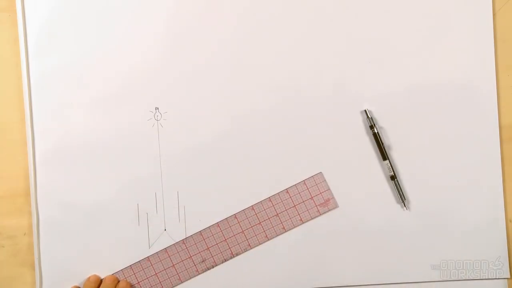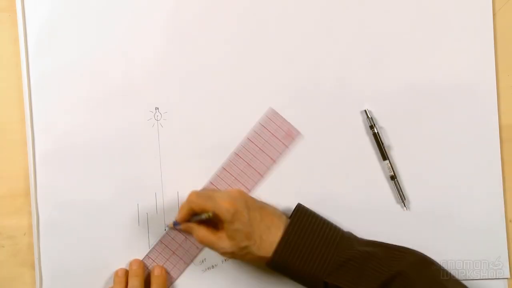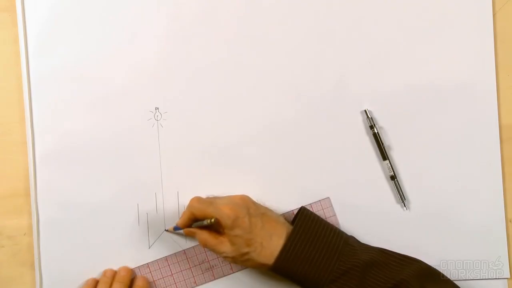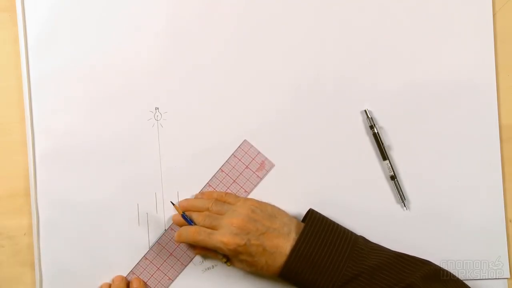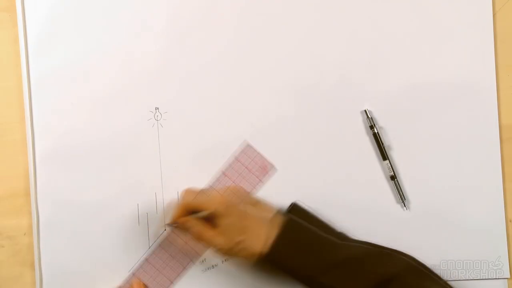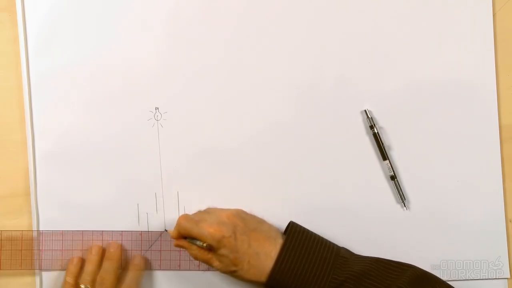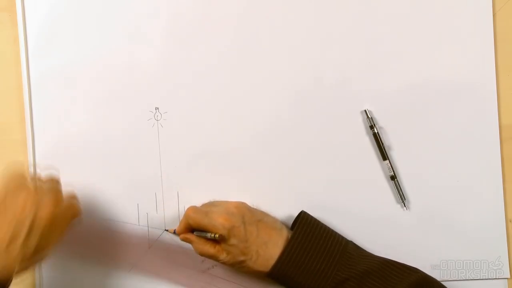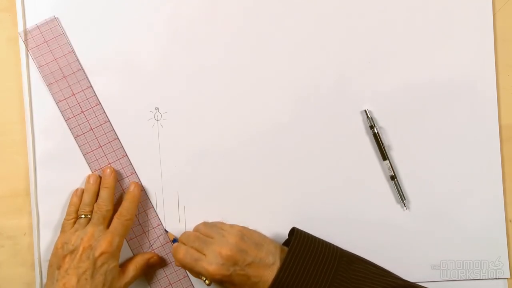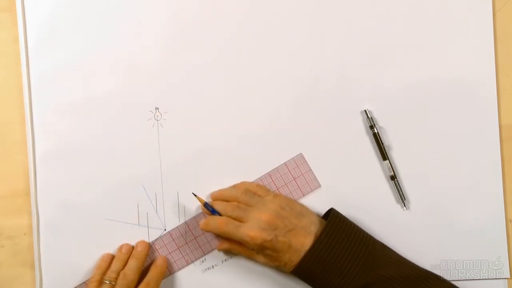I like to use blue for shadow. It's green. Let's use blue here. You could see, if you had a series of poles standing around a point on the ground directly below the light, what you would get is shadows going out this way.